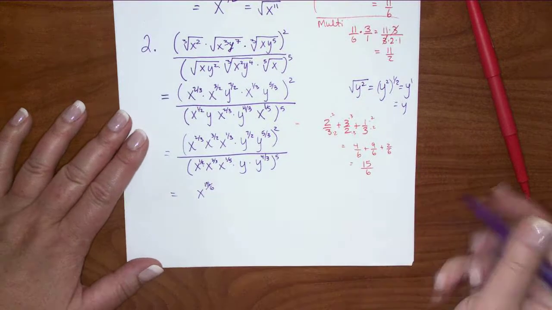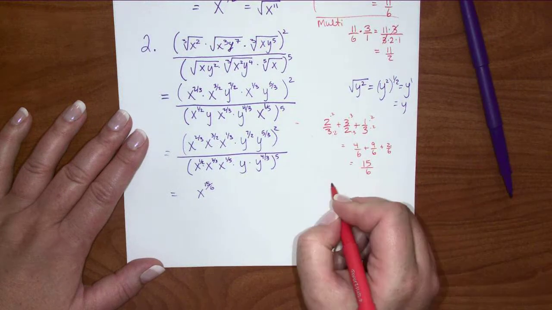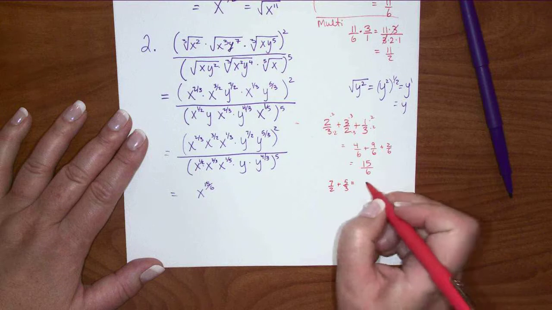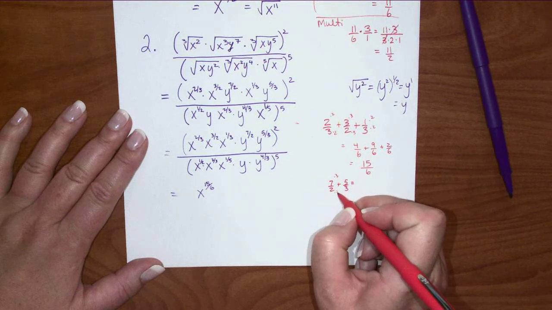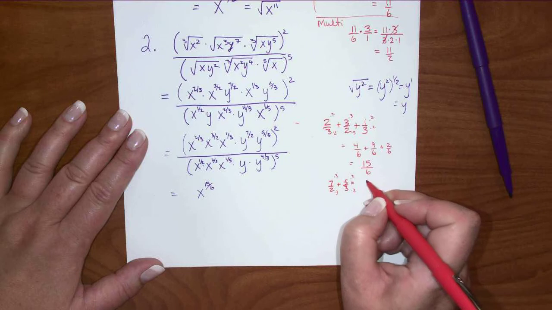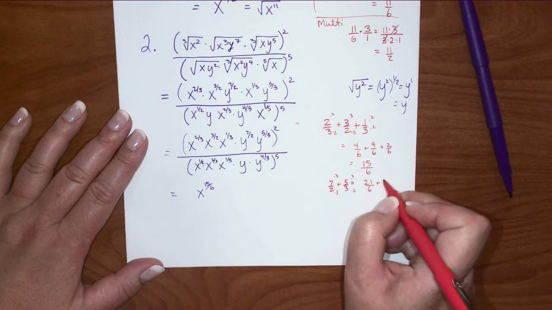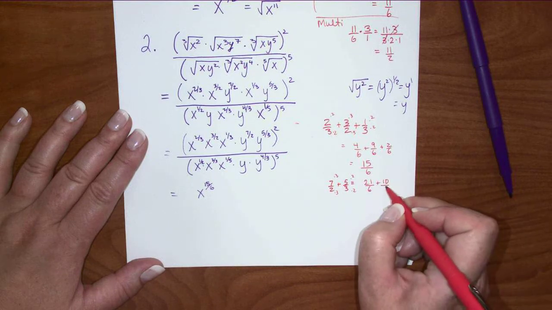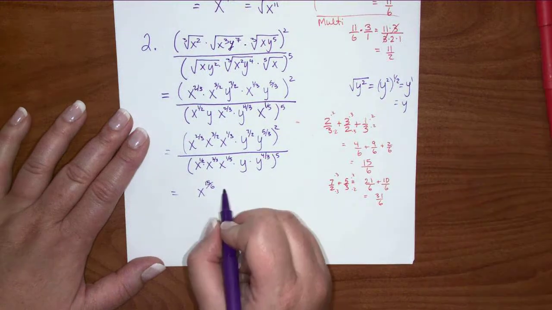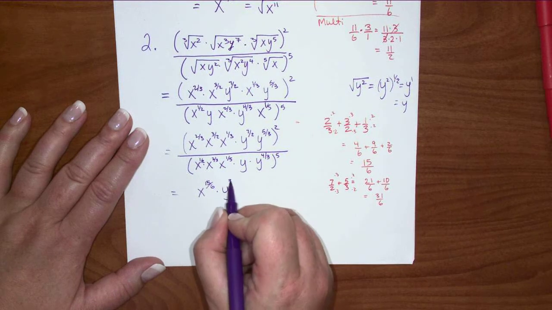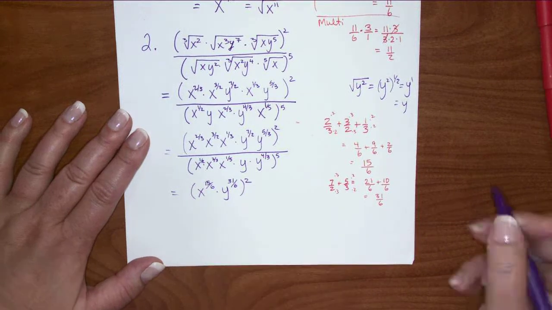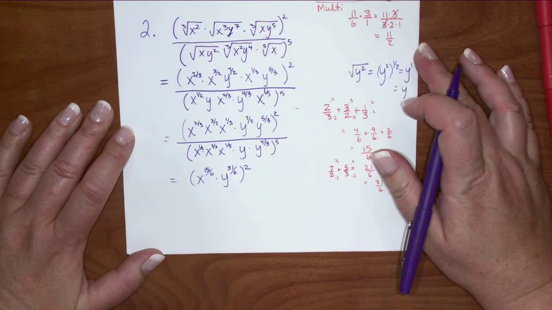Now what about the y's? We've got a 7 over 2 plus a 5 over 3. Again, 6. So 7 times 3, and 5 times 2, is 31 over 6, and that's all squared. Okay, so that's the top, the numerator.